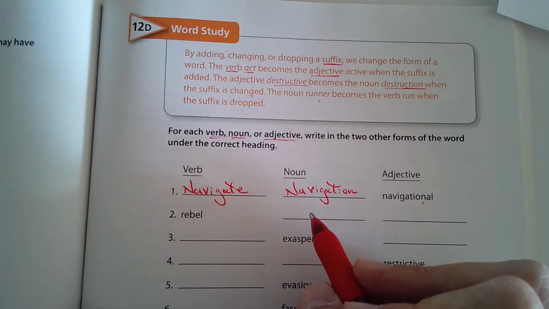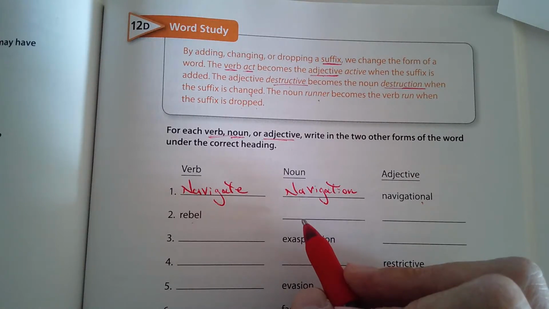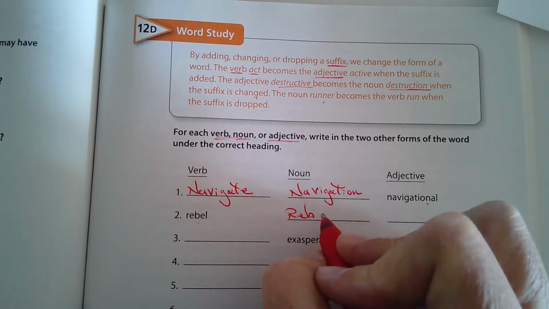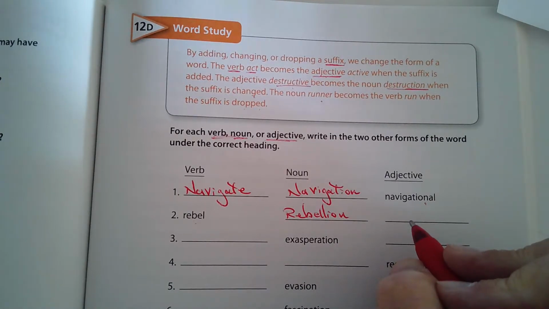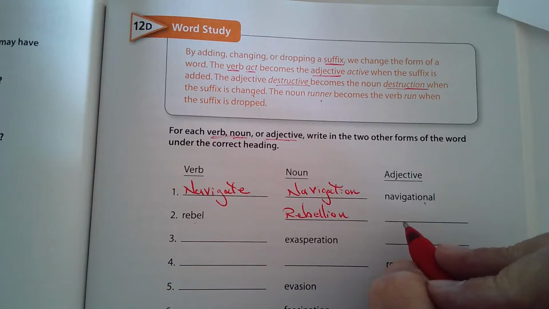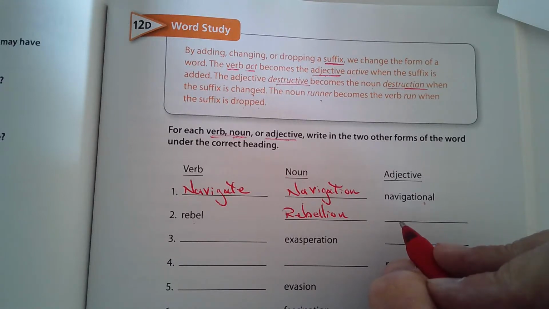What would be the noun form of rebel? Mr. Milmore, what do you think? Rebellion? Yeah, rebellion. 10 points. And then how about the adjective form of rebel? Mr. Montanez? Rebellious. Yep.